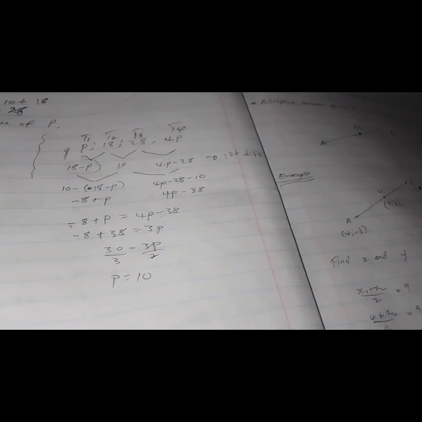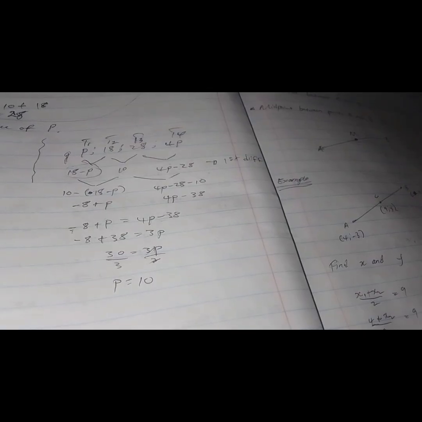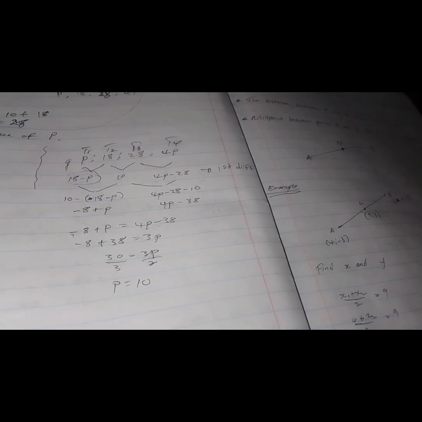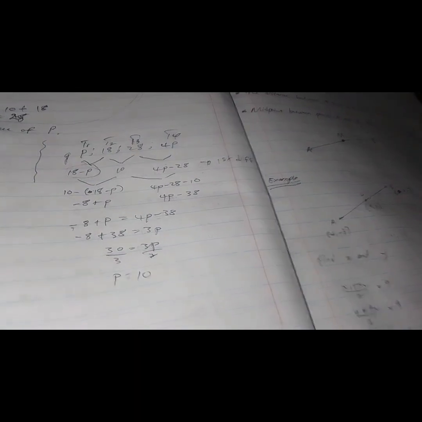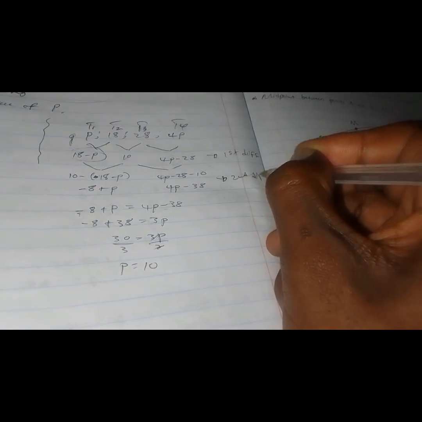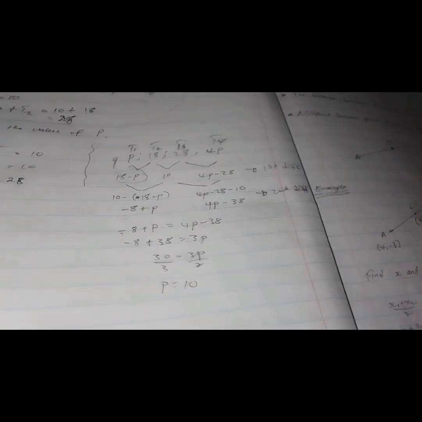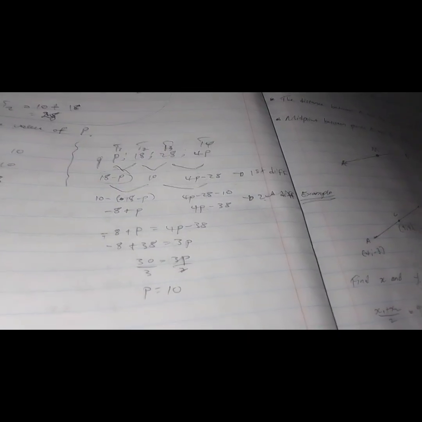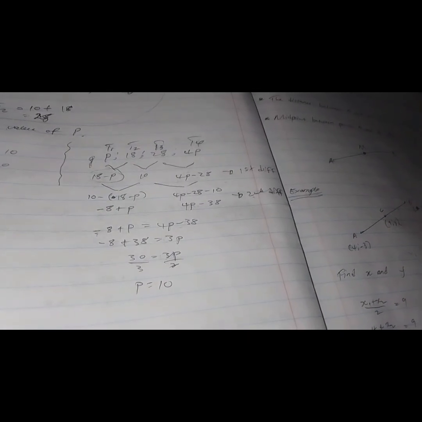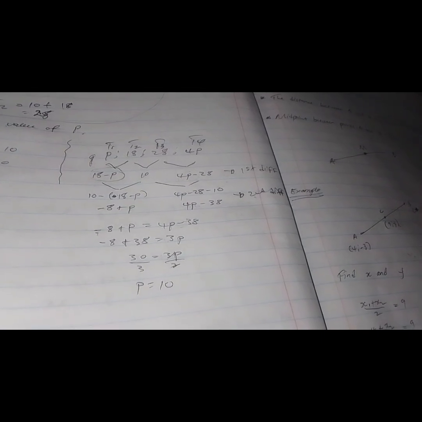Here's what we're going to do in order to find your P. This is our second difference. In a quadratic number pattern, you know that your second difference is common. It is always the same number.